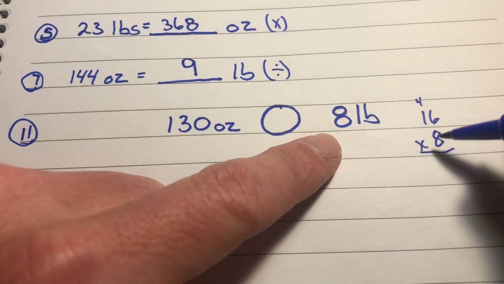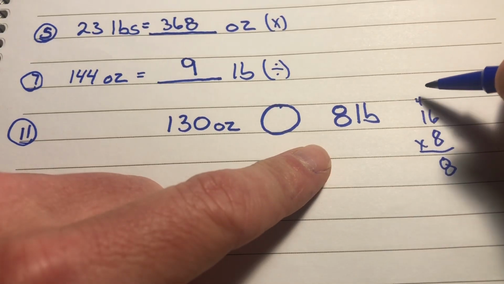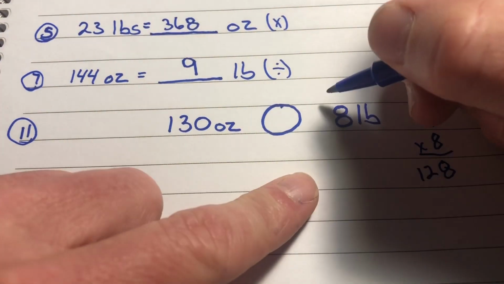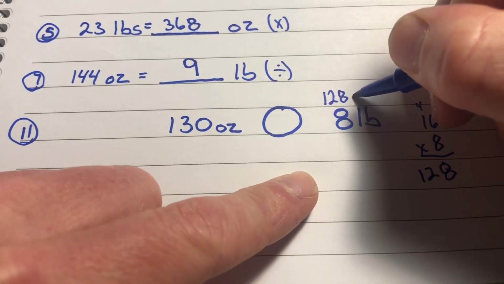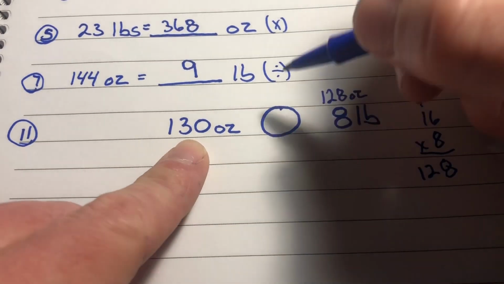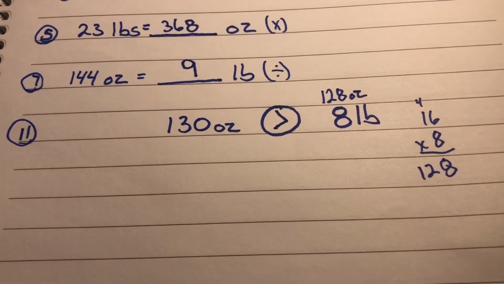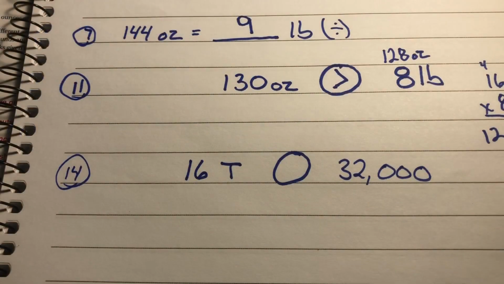8 times 6 is 48. And 8 times 1 is 8, 9, 10, 11, and 12. So that tells me that this 8 pounds is equivalent to 128 ounces. So this 130 ounces is the greater of the 2. So we just use that inequality symbol. Remember, Pac-Man eats the bigger. And now our final problem.